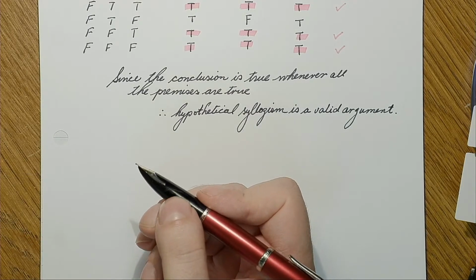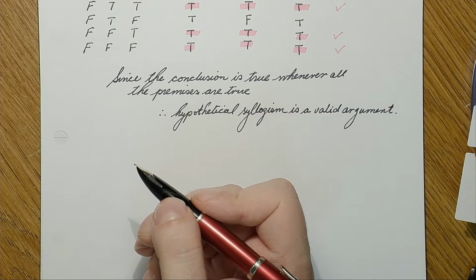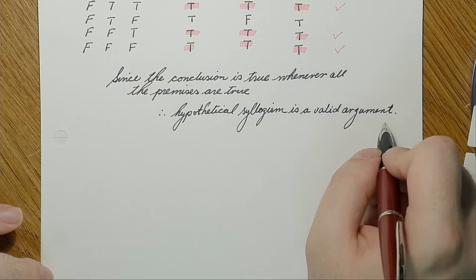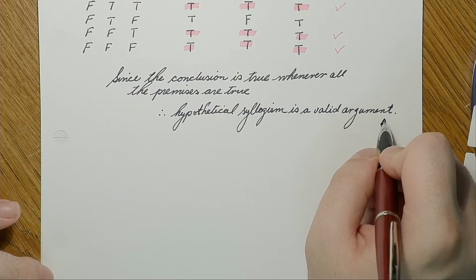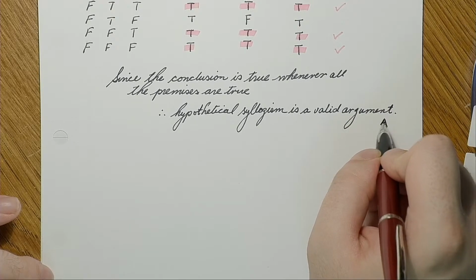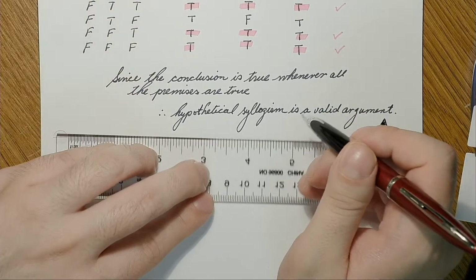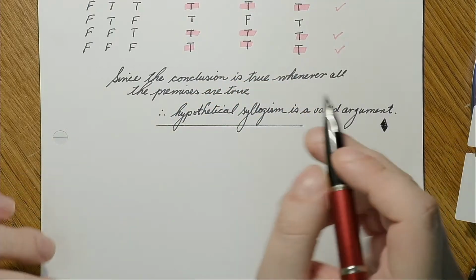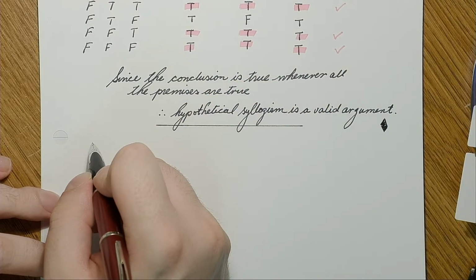Instead, in the major premise, it's going to have a disjunctive statement. So the last one is the disjunctive.